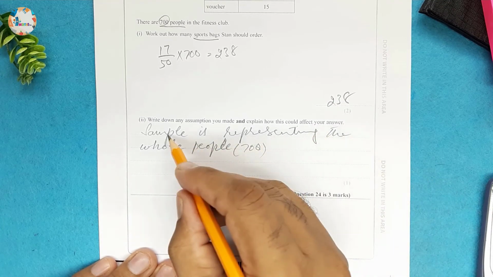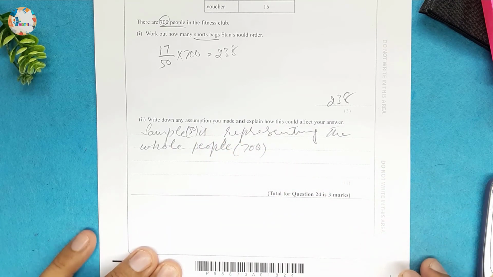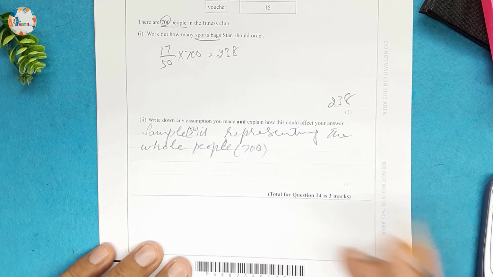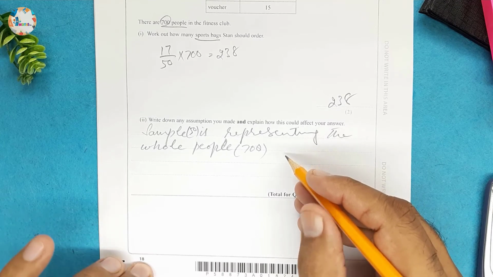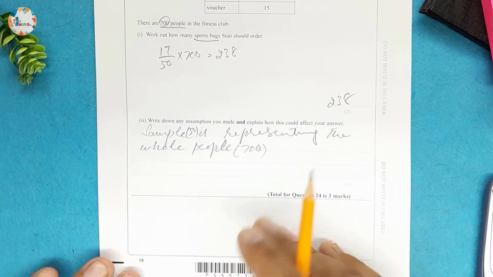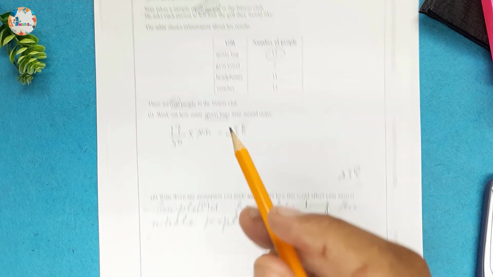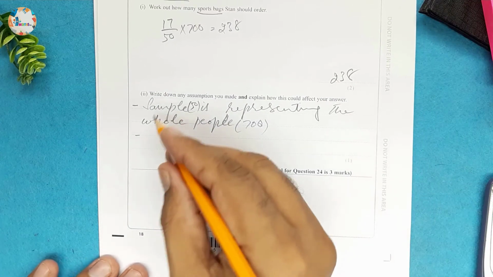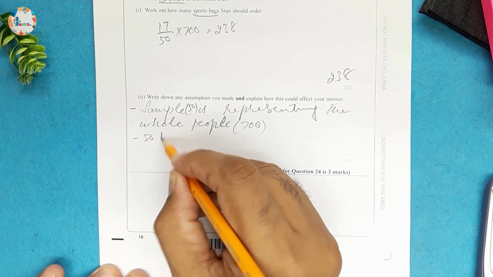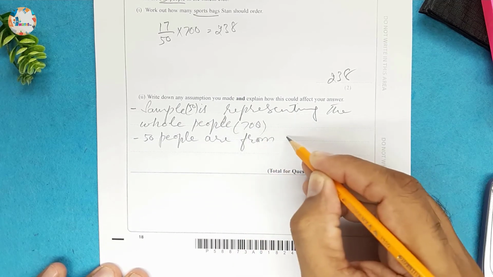So the sample, which is 50, is representative and is representing all the people without any bias. Another assumption which we have made is that these 50 people are from the 700. So we can write another thing like: 50 people are from 700. So we can write like this.